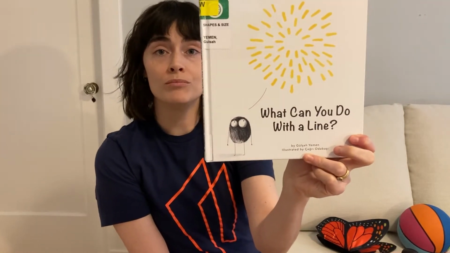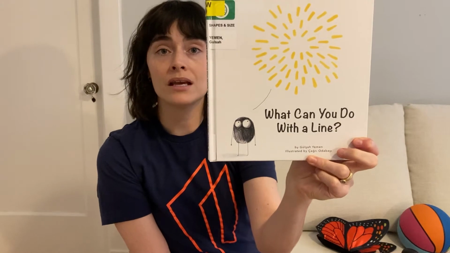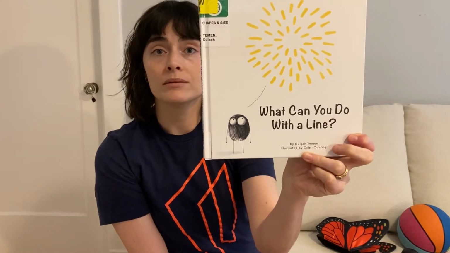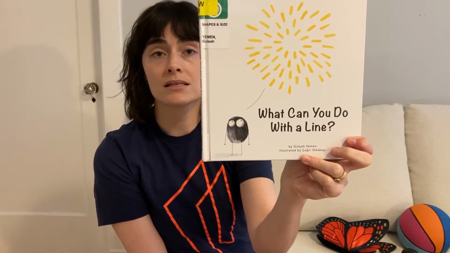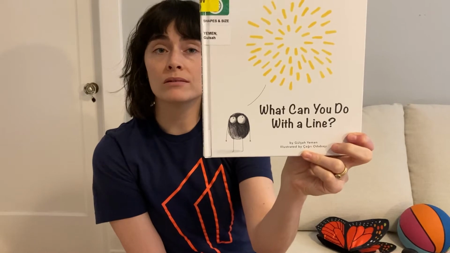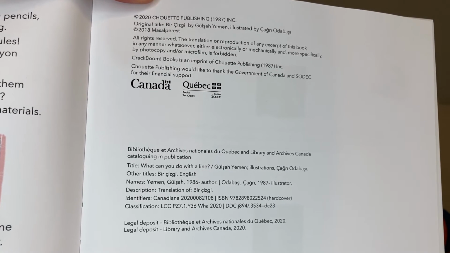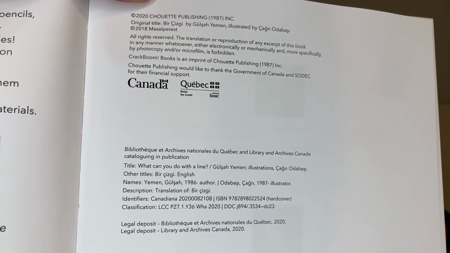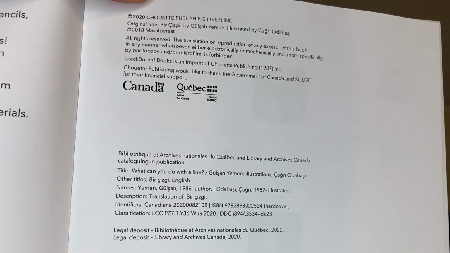I'd like to share a book with you now that I really love. It's a new book and it's so fun. This is What Can You Do with a Line, written by Gulsa Yaman and illustrated by Kadri Odabasi. It was published in 2020. I am reading this with permission from Crack Boom Books, an imprint of Chouette Publishing Incorporated.